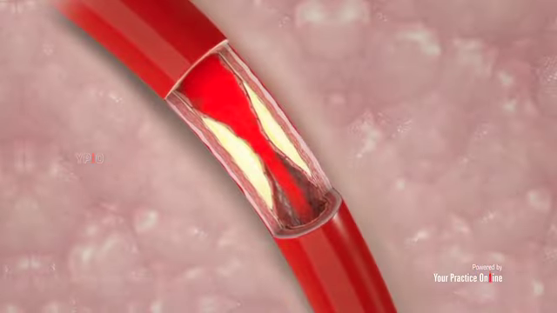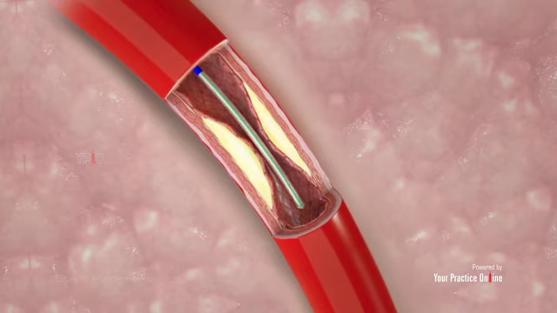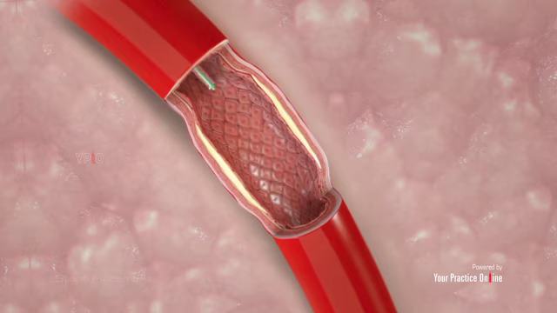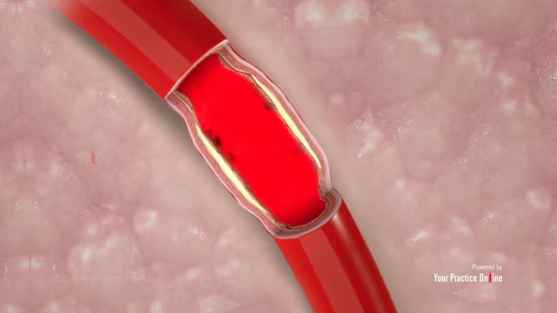A balloon catheter, thin tube, is then threaded through the guide wire to the narrowed artery. The balloon catheter has a deflated balloon at its tip, which is inflated at the site of the blockage. The balloon widens the artery by compressing the plaque against its inner wall.